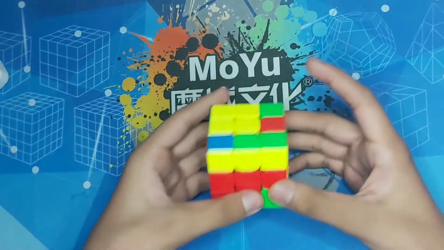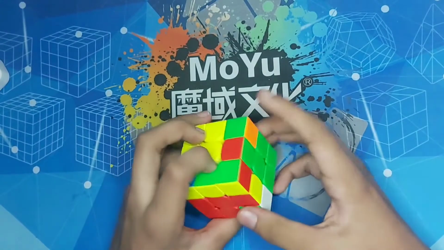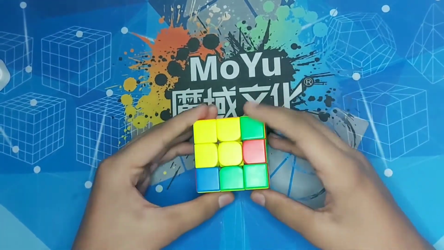A few advanced F2L tricks for corner in place and edge in top layer. Let's get started.